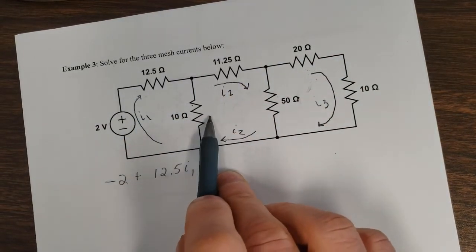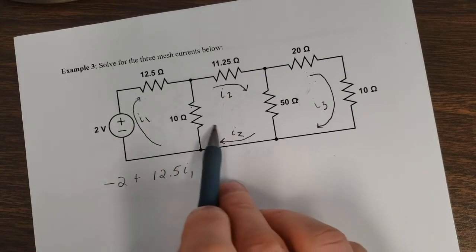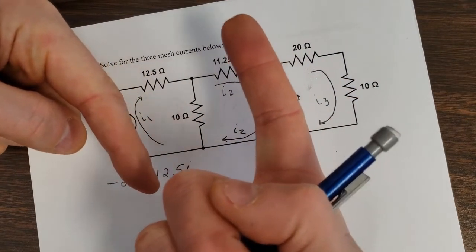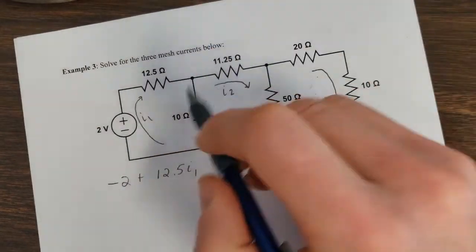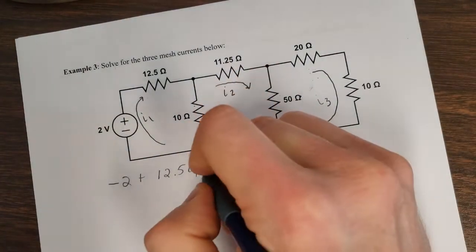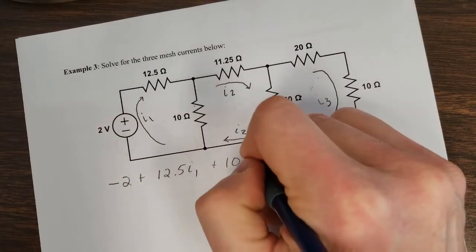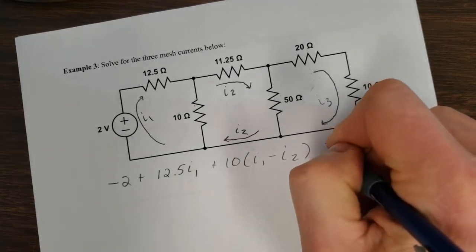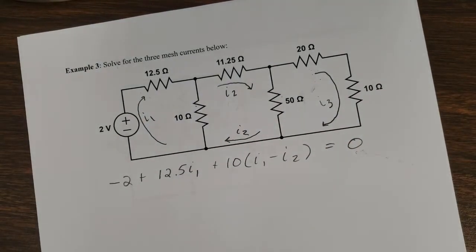And now we've got a shared loop. This is going to be I1 minus I2. So I1 comes down, I2 comes back up, and the net current is I1 minus I2. So that's going to be through the 10 ohm resistor, and that's going to be I1 minus I2, and that's all equal to 0.